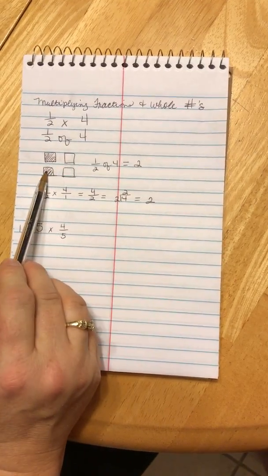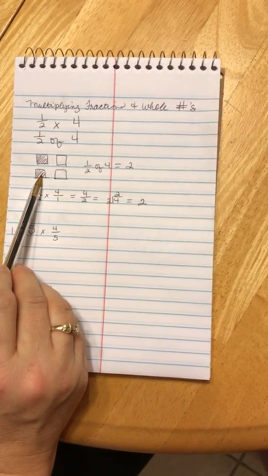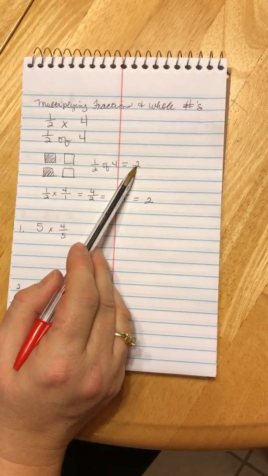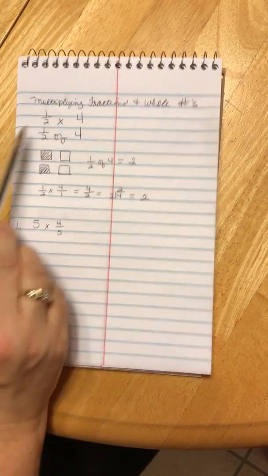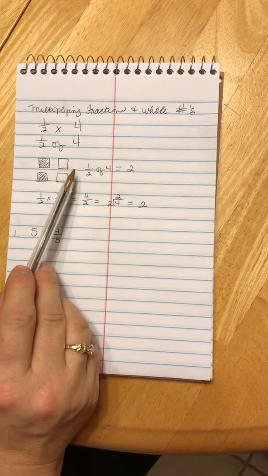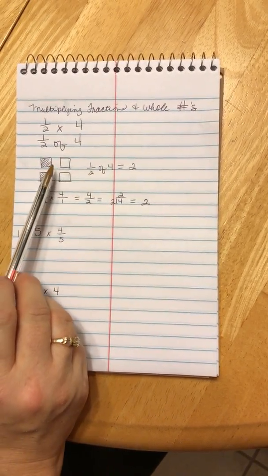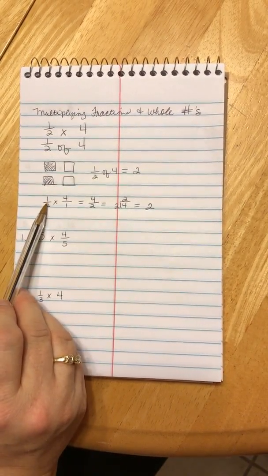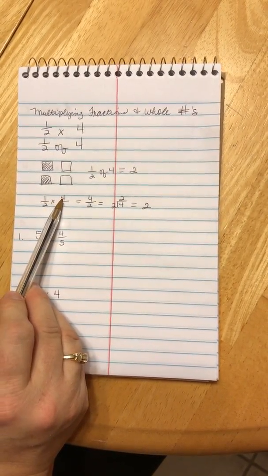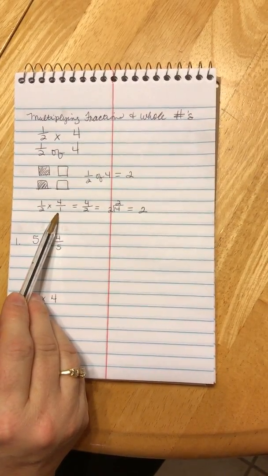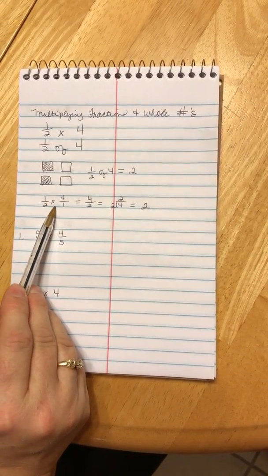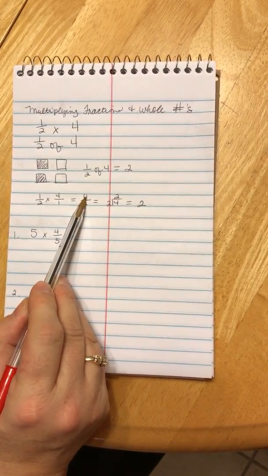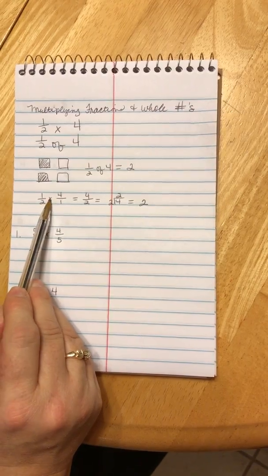Well, if you have 4 crackers and you want to give 2 of them to your friend, that makes sense, that you're going to give your friend 2 of those. And so showing you this quick example helps you to understand why, whenever you take 1/2 times 4, 4 is the same as 4 over 1, and anytime you're multiplying fractions, you need to take numerator times numerator to get the numerator of your answer, and denominator times denominator.